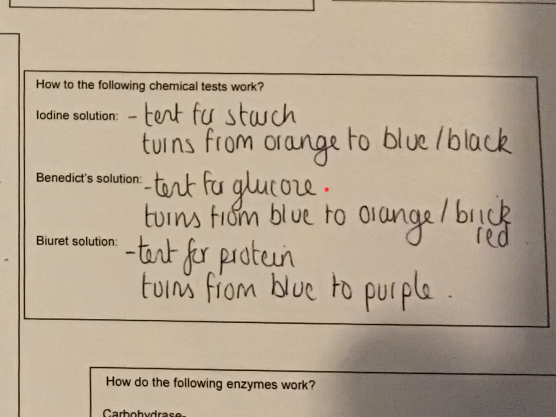If glucose is present in our food solution, Benedict's will turn from blue to orange or brick red. If we say brick red, make sure we use the word brick, don't just write red, we won't get the mark for it. Then we have the biuret solution, and that is our test for protein. If protein is present, our biuret solution will turn from blue to a purple colour.